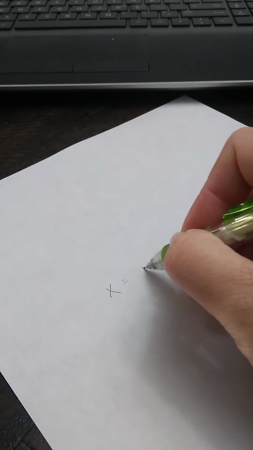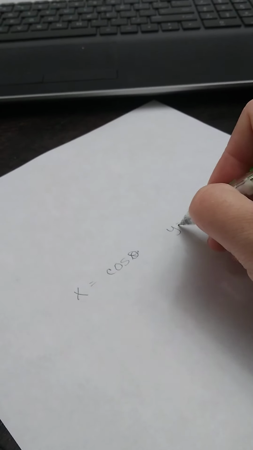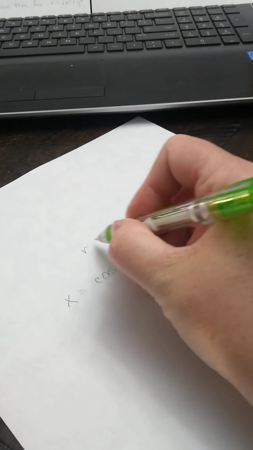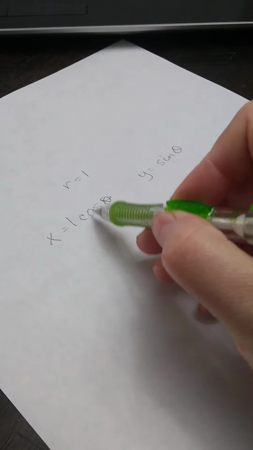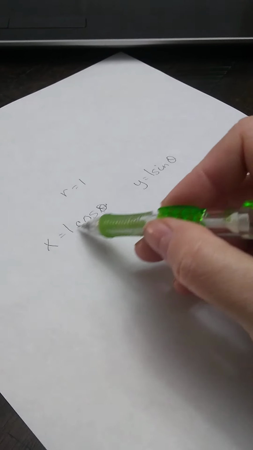You don't have to write this down, but x is cosine theta, and y is sine theta. Now, it's called a unit circle because the r, or the radius, is equal to 1. Okay, so actually, this is 1 times cosine theta, and 1 times sine theta, but we don't have to write the 1 because anything times 1 is just itself.